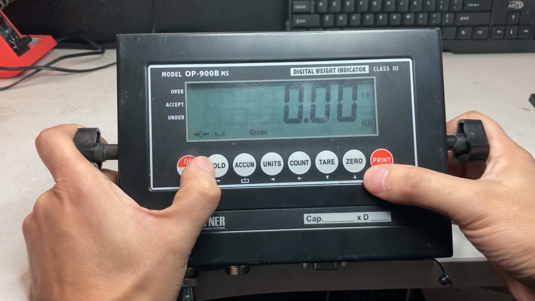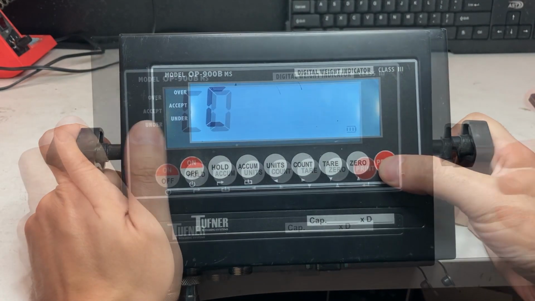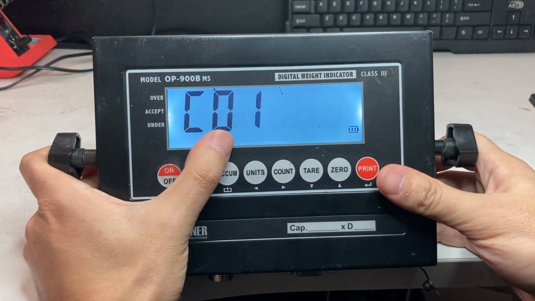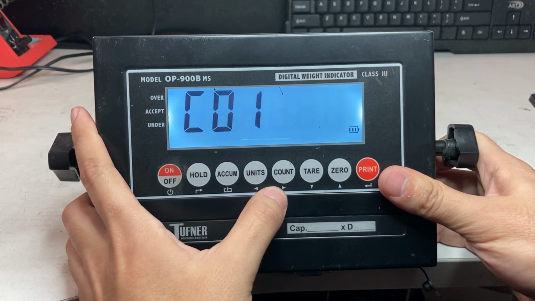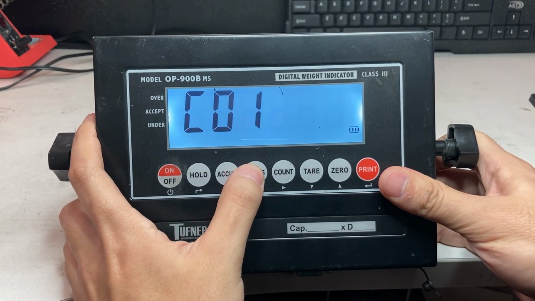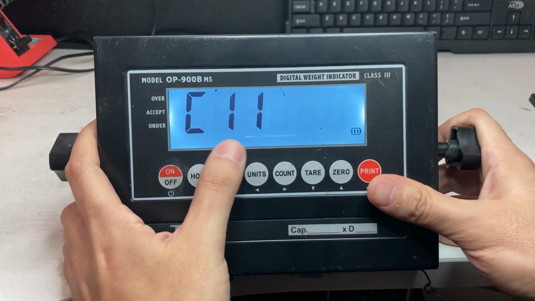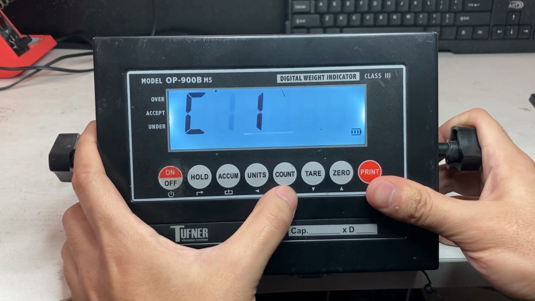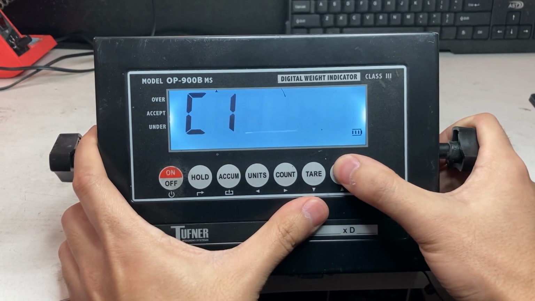To get into the menu, hold down the hold and print button for 2 seconds, and you should see C01. You see little arrows underneath. That's how you can move left, right, up, and down. So we're going to move left to the 10th place lit up, and now press 0. Now it says C11, and you can move right by pressing count and make that C16.